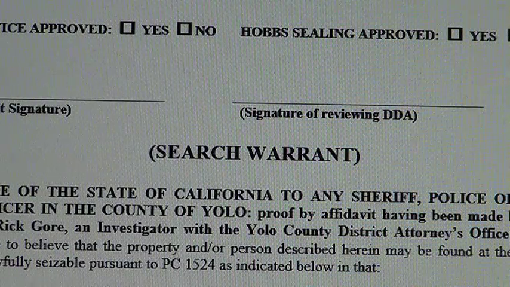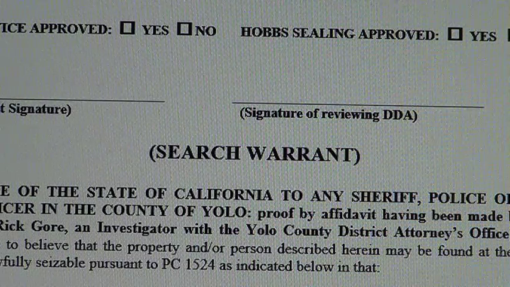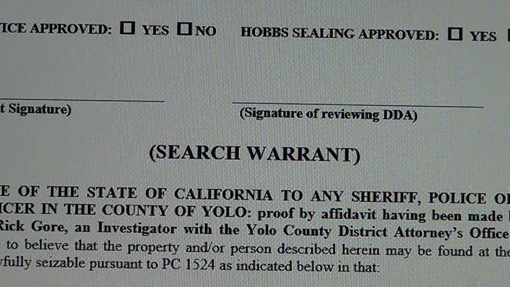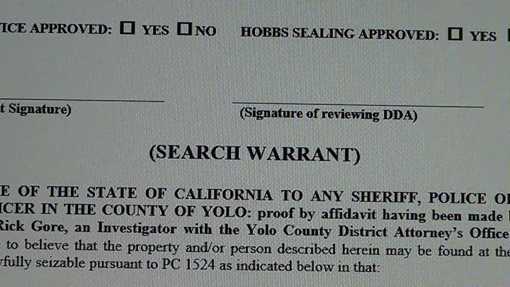Gun people, this is more for the cops. I'm going to talk about search warrants. Some of you may find it interesting. I'm going to put some links in here to where you can go and see some search warrants that were issued.